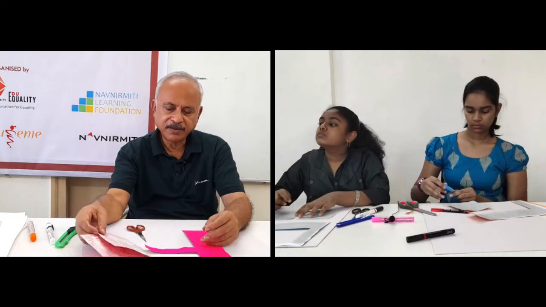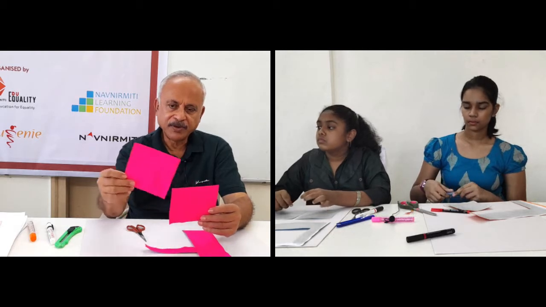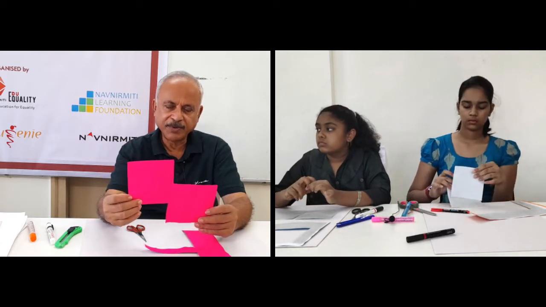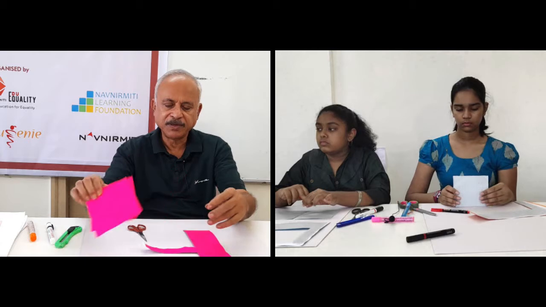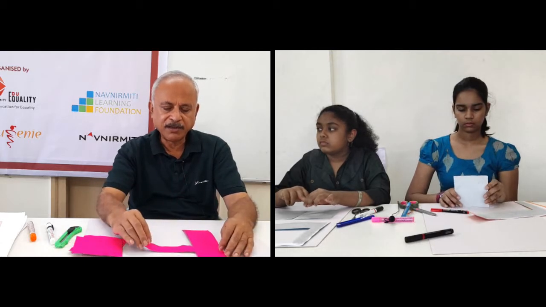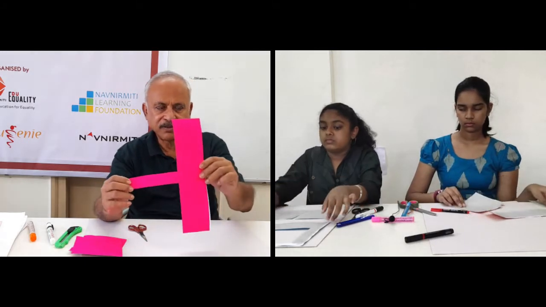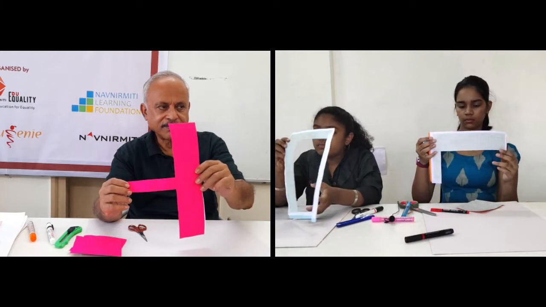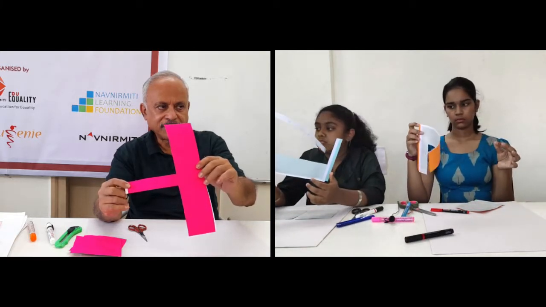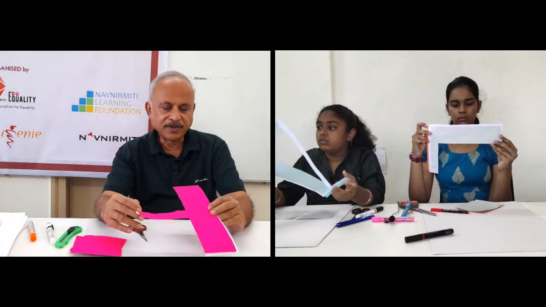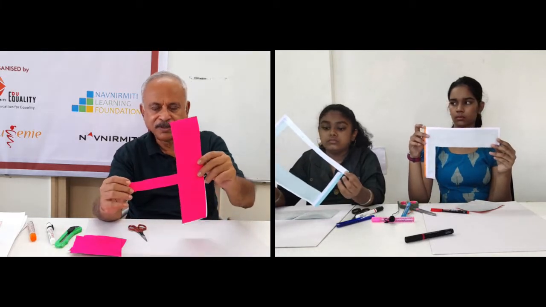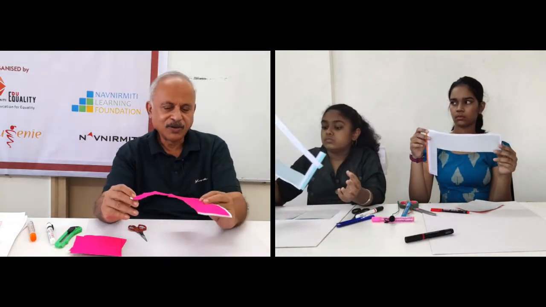Now, having cut these two squares of size 12 centimeters by 12 centimeters, what do you have remaining? Please show that to the camera. So this is also important. Let's use this now.